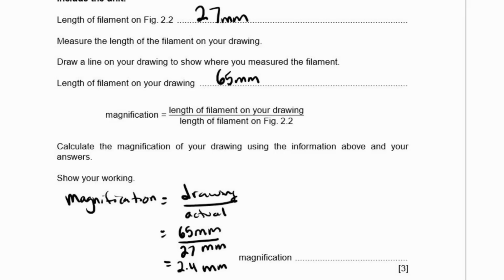Okay, 1 decimal place is all you need, maximum. So 2.4 is a good number. Do not ever, for magnification, put in more than that, because it's a drawing, it's not as specific. If you had measured the anther, it might be a slightly different number. You're doing it as best you can. So never do it too precise on magnification. So you can say it's times 2.4.